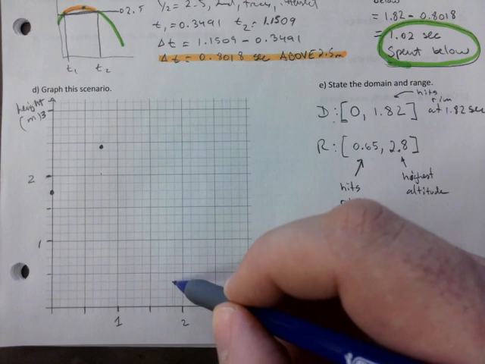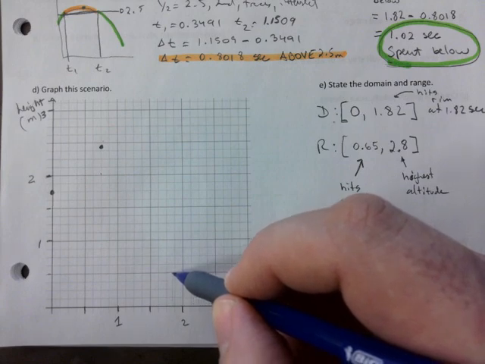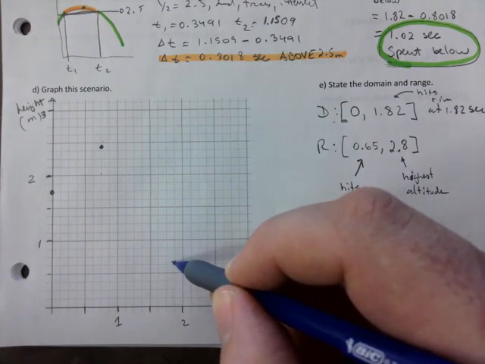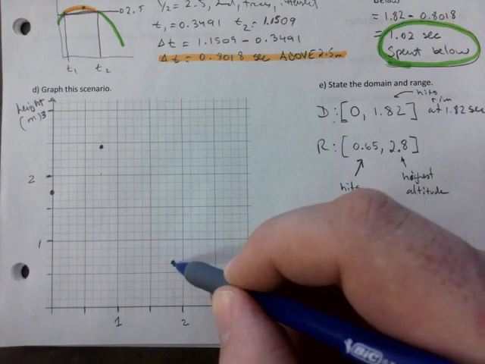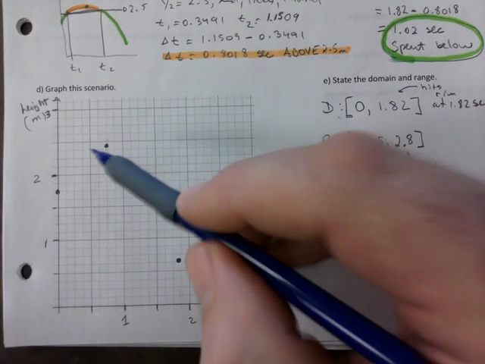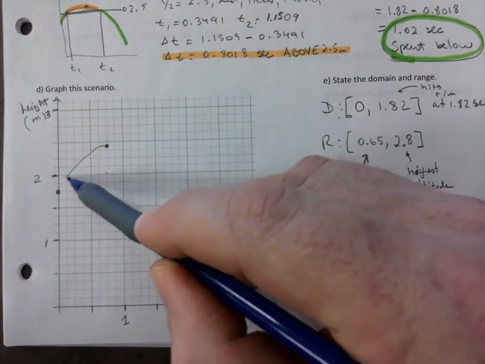And then at 1.8, this is 1.75 here, this is 1.8, right about there. We go to 0.65, this is 0.5, 0.75, 0.65 is right about there. And then just connect the dots.